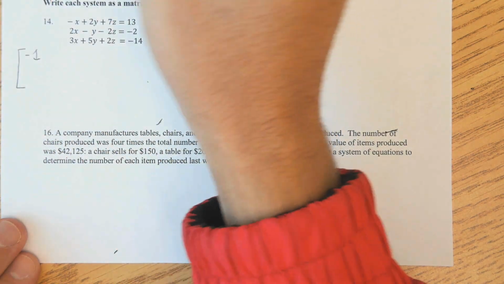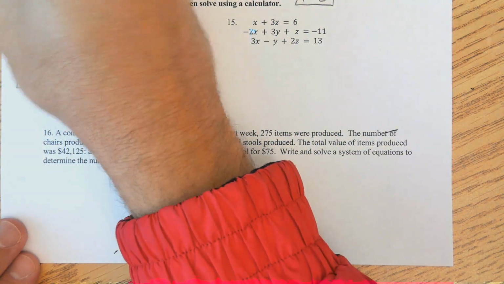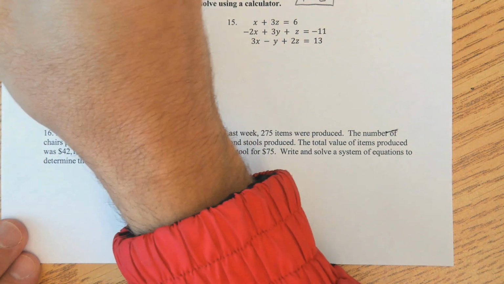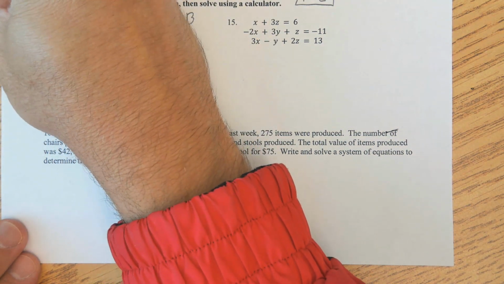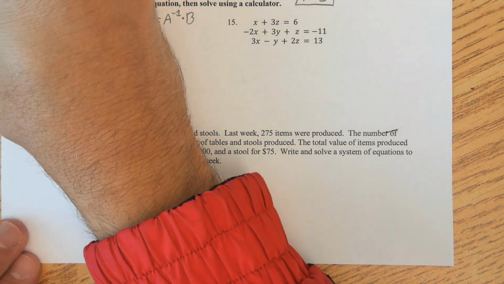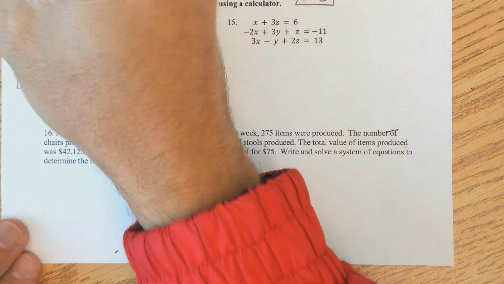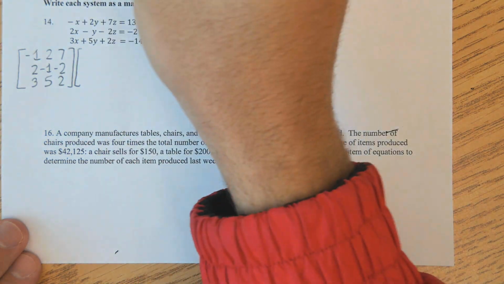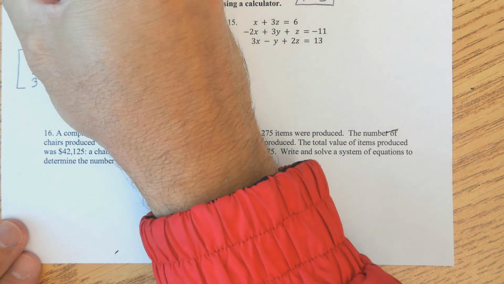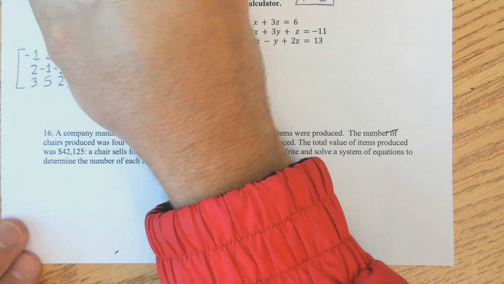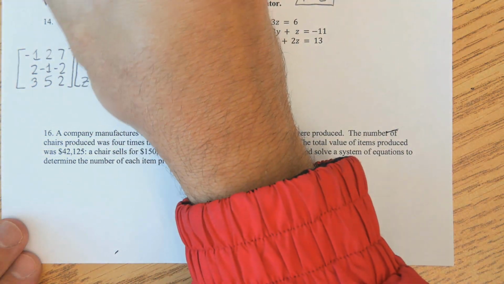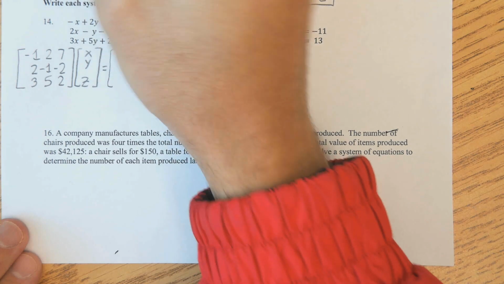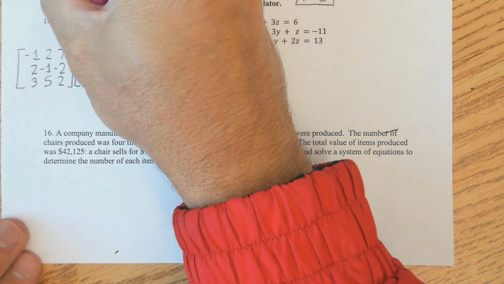So we're going to have negative 1, 2, 7, 2, 1, negative 2, 5, 2, equals 13, negative 2, negative 14.